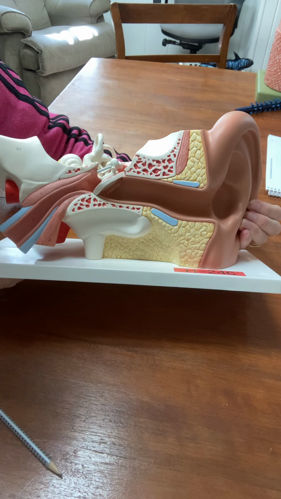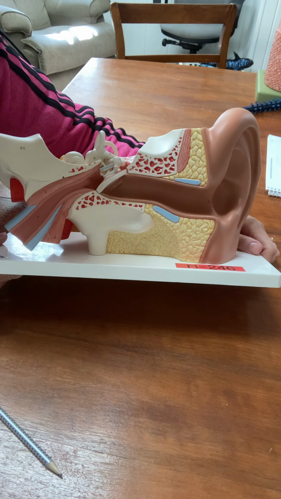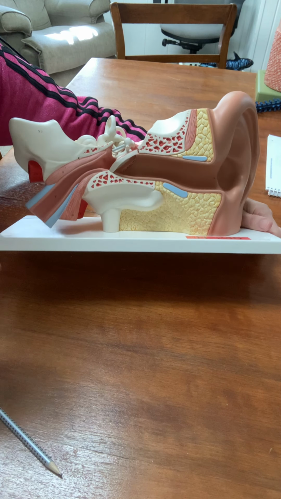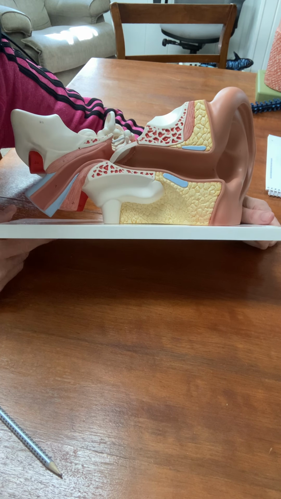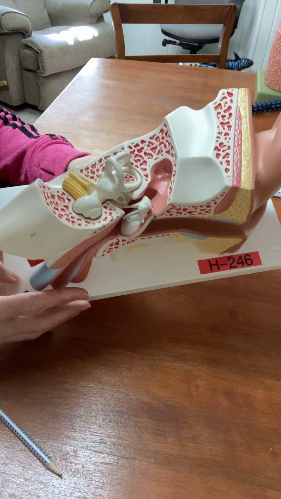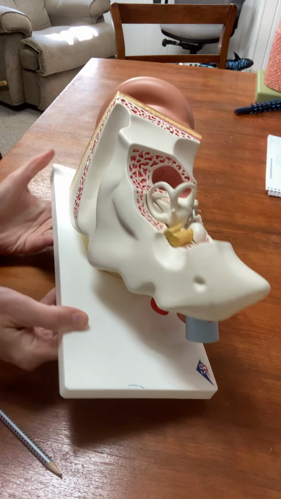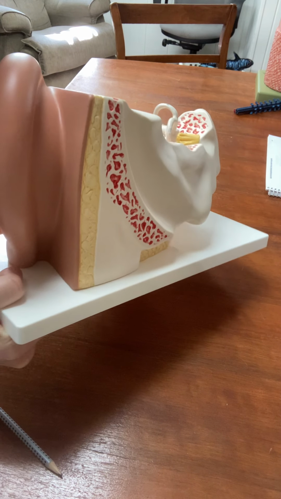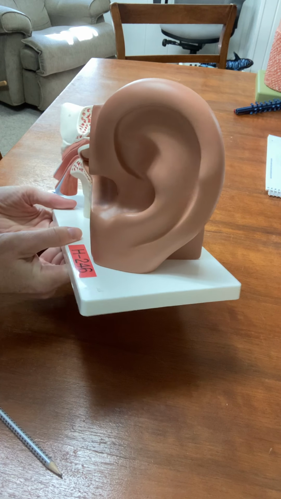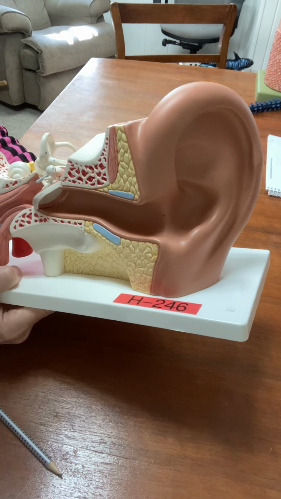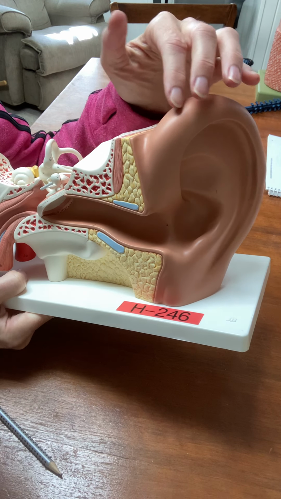Now I'm going to go over the ear, and this is a larger model, so it's kind of hard for me to get it in view for you, but this is an anterior view of the ear, and now I'm going to turn it so that you can see all parts of this model. So we will start with the outer ear.